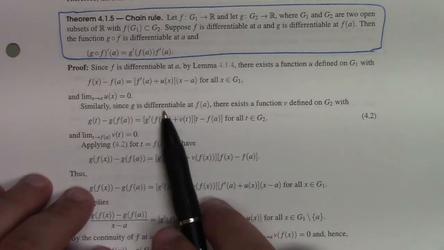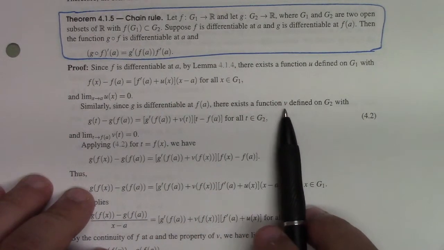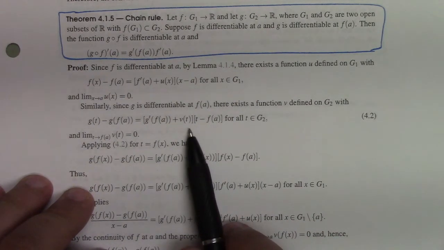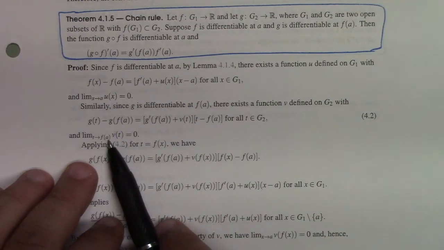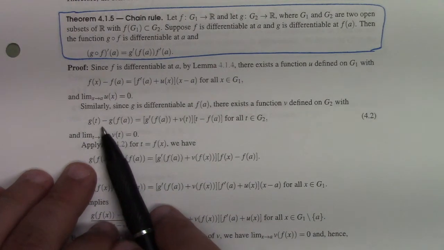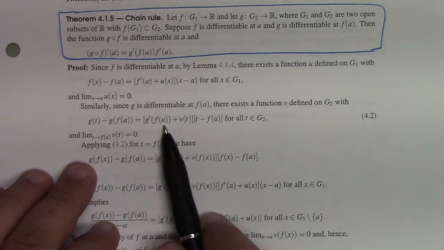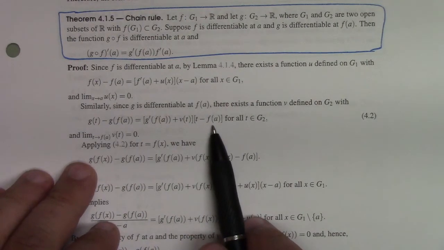And likewise, since g is differentiable at f of a, there exists a function v such that v of t goes to 0 as t goes to f of a, and we have g of t minus g of f of a is g prime of f of a plus v of t times that, right?